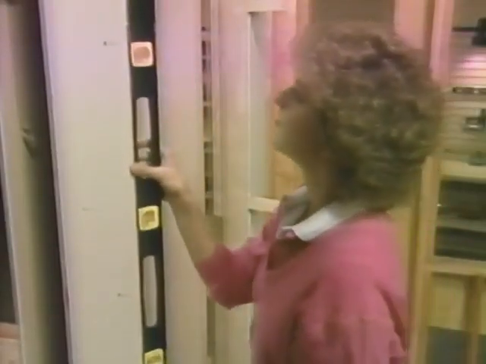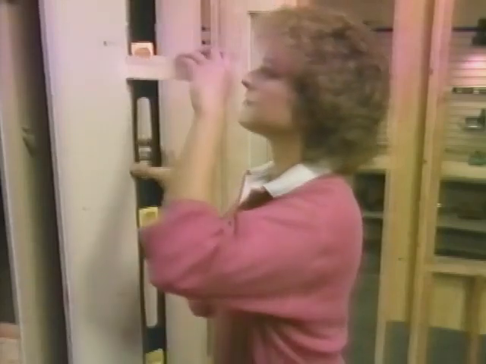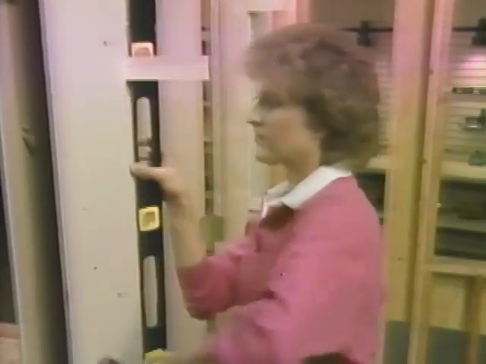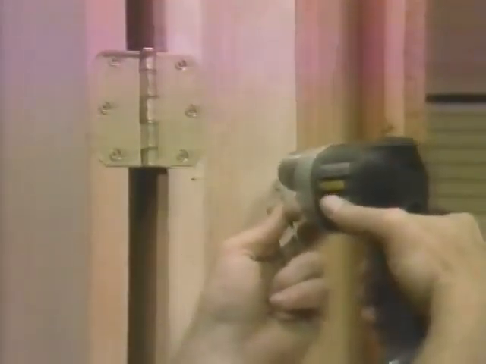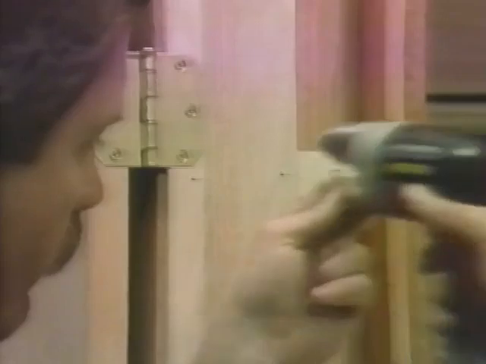As we shim, we want to check for plumb using a carpenter's level. Then we recheck the reveal of the door to make sure it swings freely, and then we can nail. First, pre-drilling the hinge side, then driving the finishing nails through the shims into the jack studs.